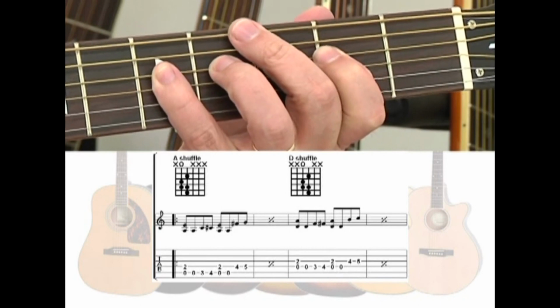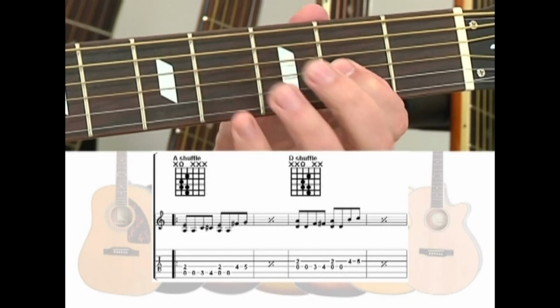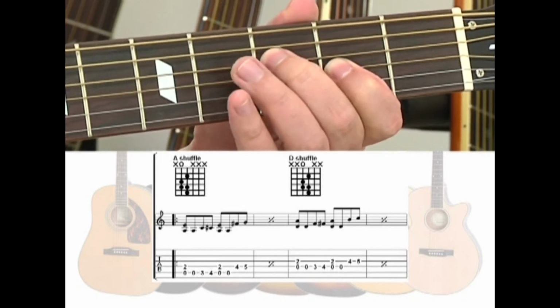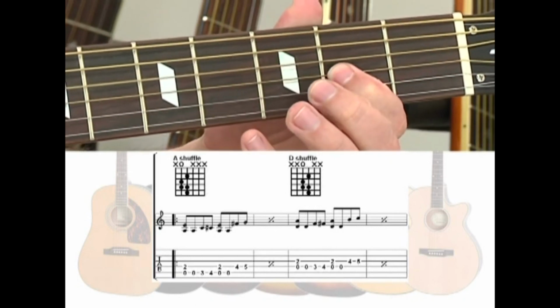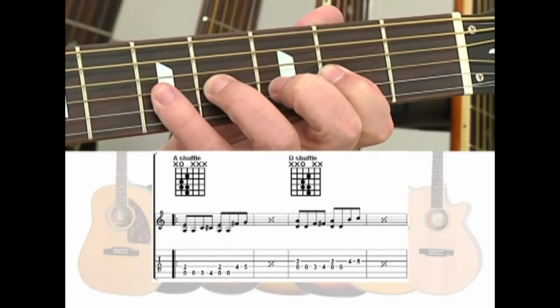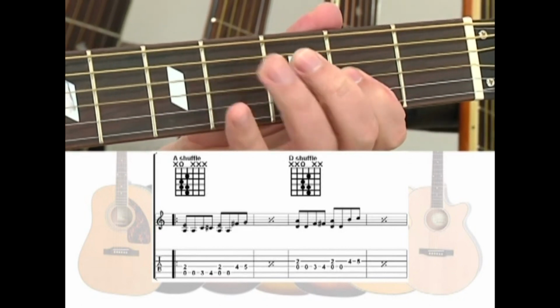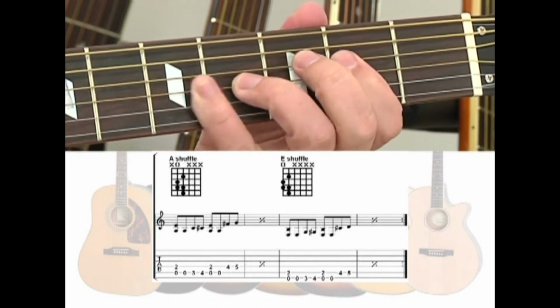Then move the entire structure down 1 string and play a D shuffle rhythm. D5, 4th string open, 3, 4, D5, 4th string open, to the 3rd string 4, then 5. Repeat. Then back to the A shuffle rhythm.